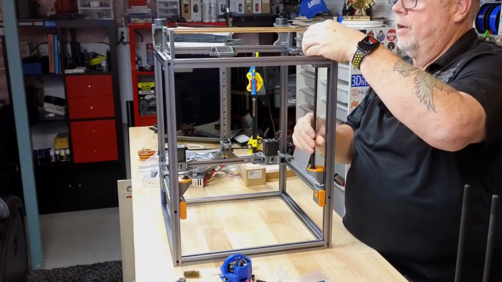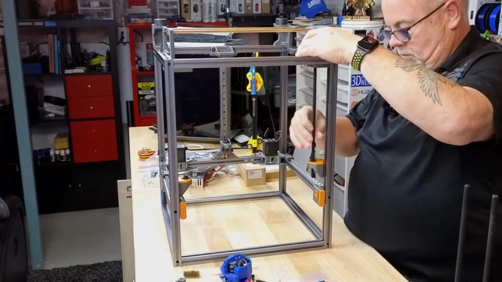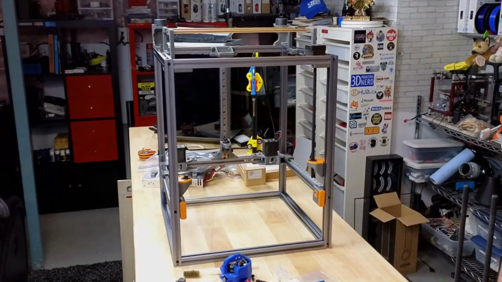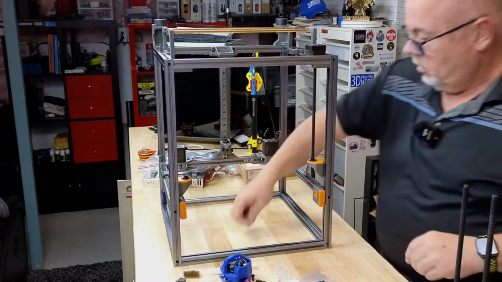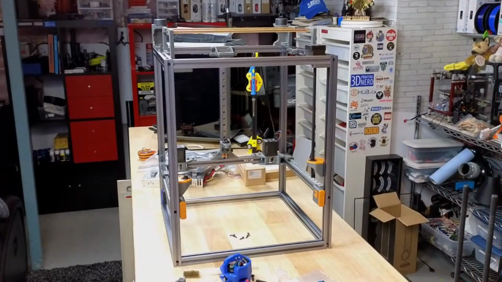Get that threaded through there. There we go. And now I need M3 by 12. I'm going to need 12 of these guys.